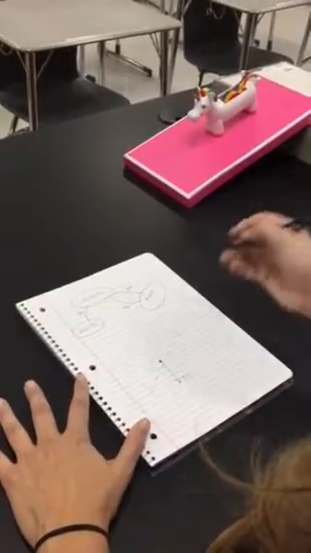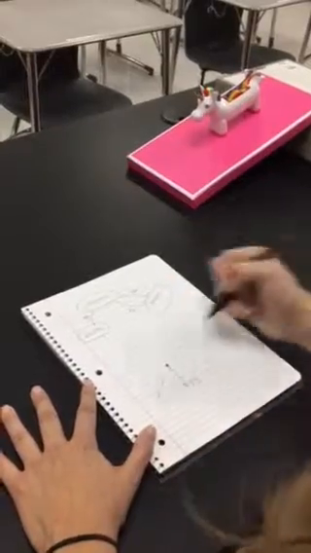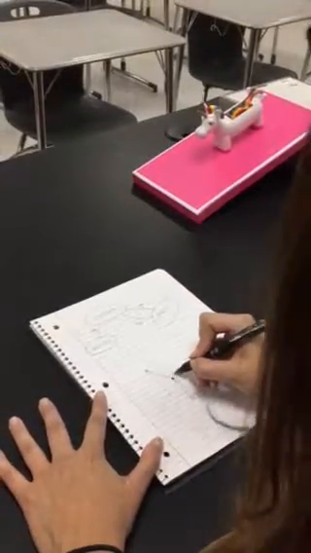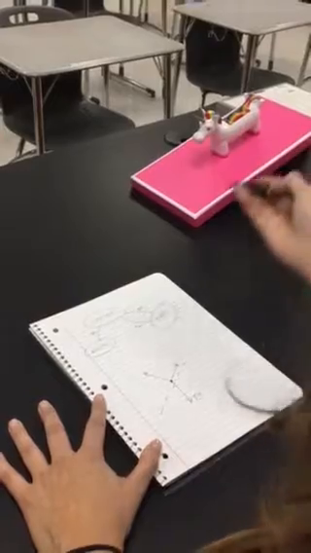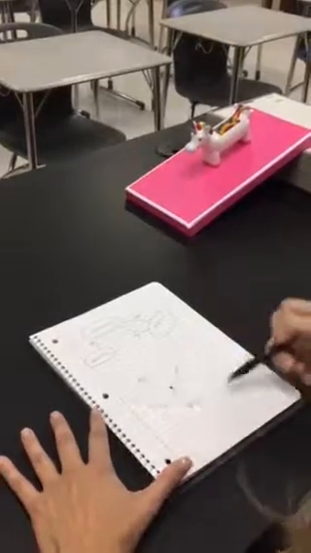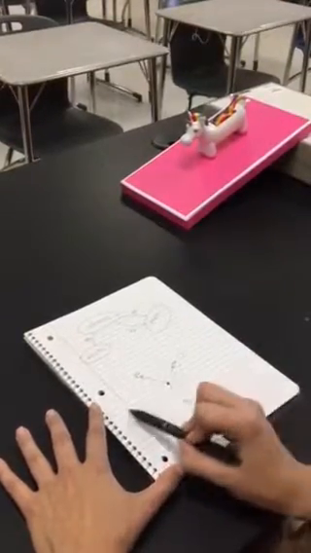Okay, then we're going to add our inclined plane normal force, which is always perpendicular to the surface. So if my surface is here, my normal force has to be perpendicular to that. And then the friction force, which is keeping it from moving down the inclined plane, is going to go here, and we label everything.